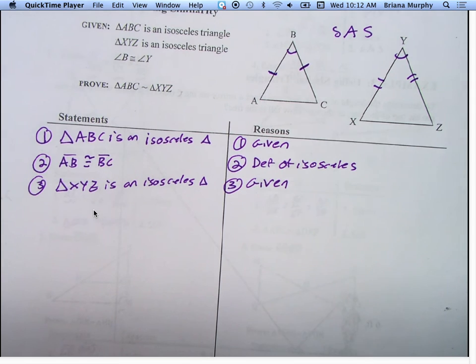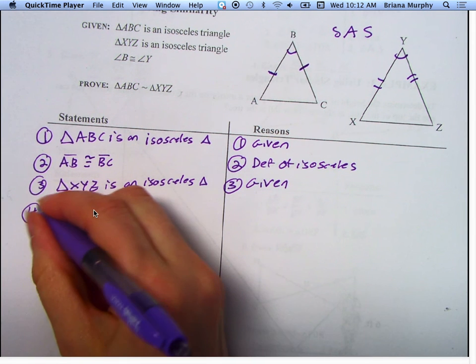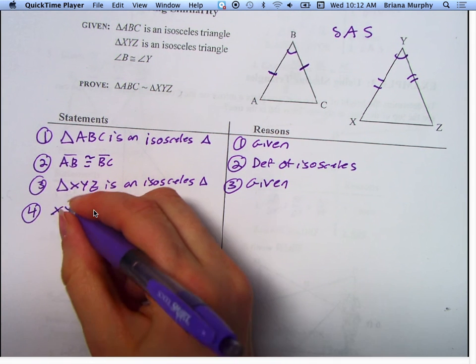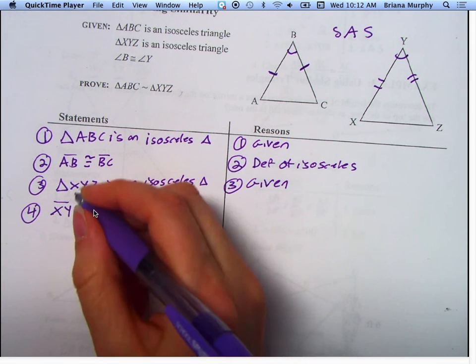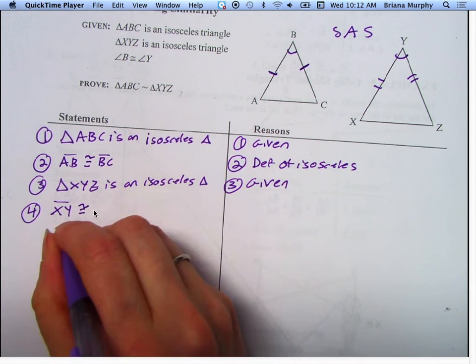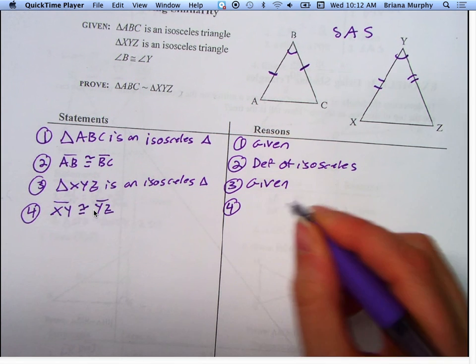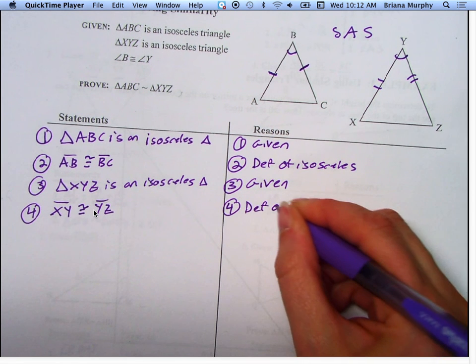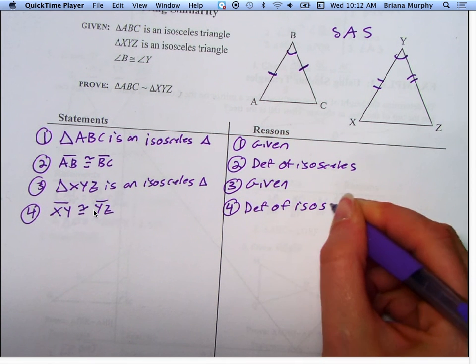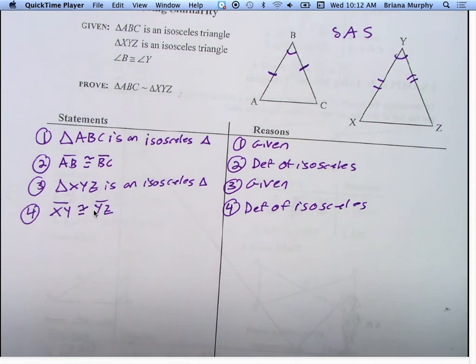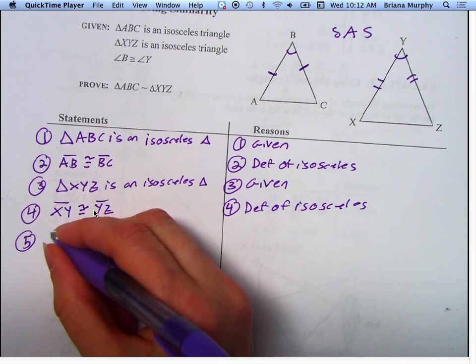And then step 4, same kind of thing. We have to say those two sides are congruent to each other. XY, you should really be writing this down, is congruent to YZ by definition of isosceles. Okay, I know we have sides that are congruent to sides, but it's the same triangles. So our next step is we have to talk about that they're proportional before we move on to our next given.